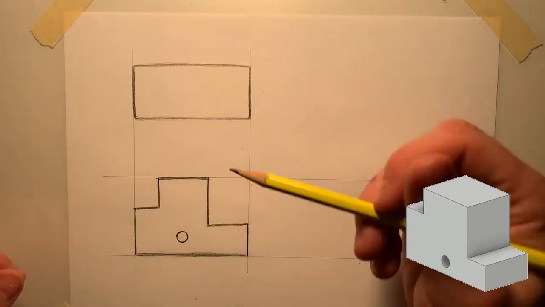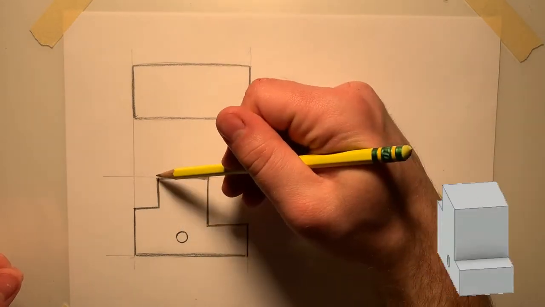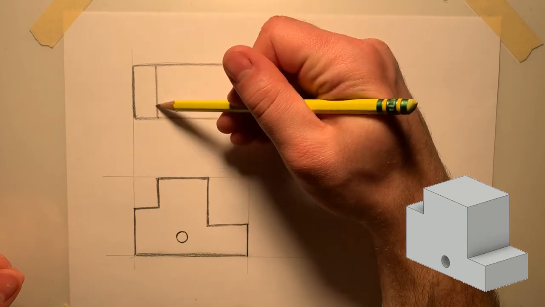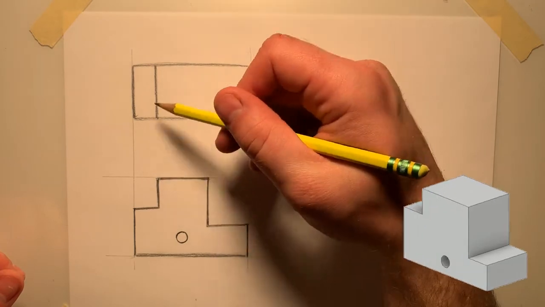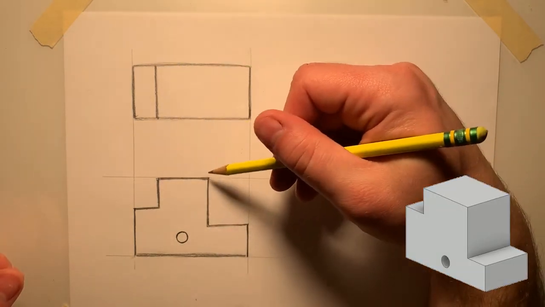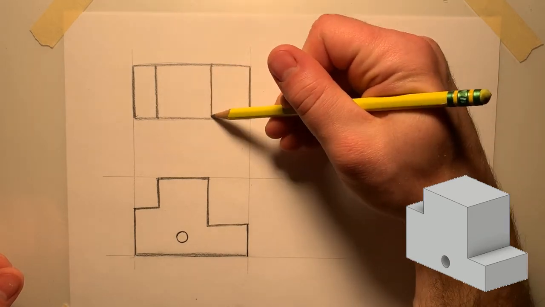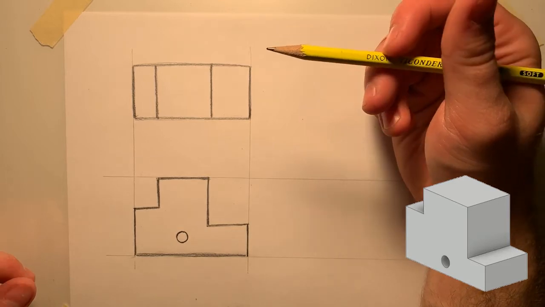Now, from the top, we can see some of these edges. We can see this edge right here. So I'm going to bring that straight up directly above where it is in the front view. I'm going to draw that edge on the top view, going all the way from front to back. Same thing with this edge here. We can see that one running all the way across. We can see it directly. So it's a solid object line, just like we've been doing.